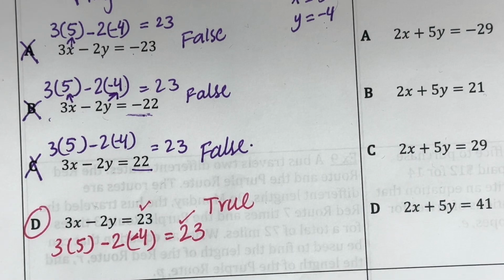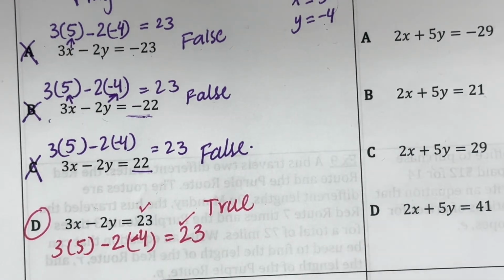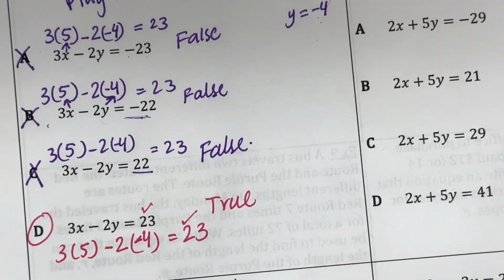All right. Let's try one more question, and then I'm going to have you solve the third question on your own, and then we're going to work on the word problems, and then you have a practice to work on.